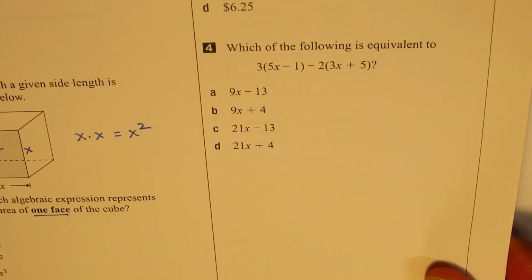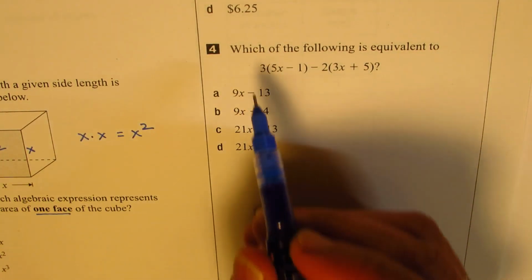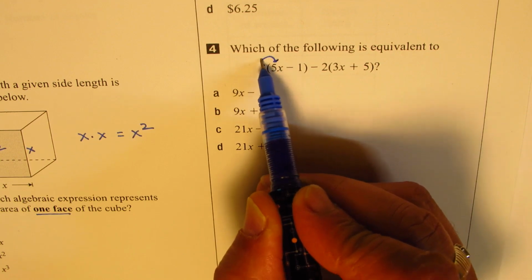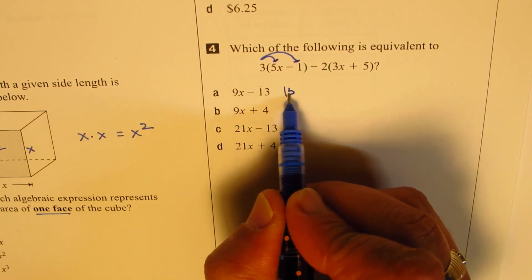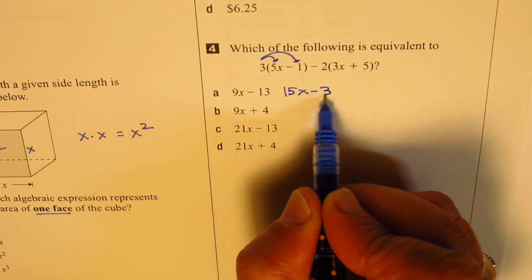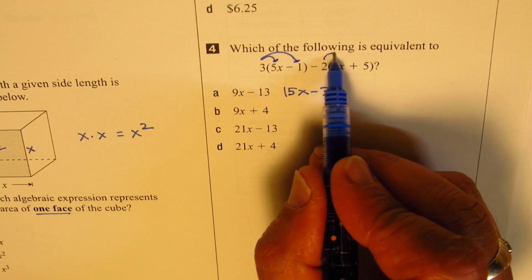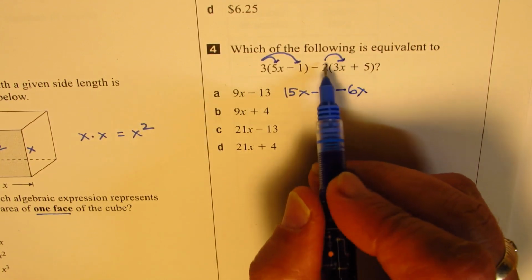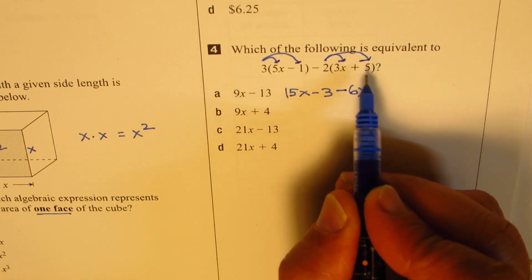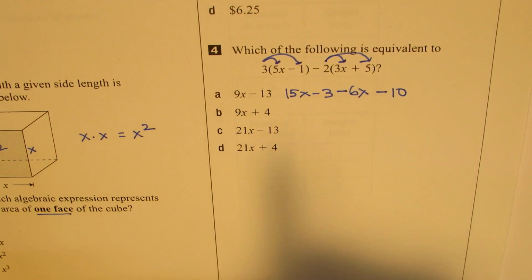Question number 4 is, which of the following is equivalent to this expression? We just need to expand, apply the distributive property. So multiply by 3 both the terms. We get 15x minus 3. And here with minus 2, right? This sign is negative. So when you multiply by minus 2, we get minus 6x, right? And when you multiply minus 2 with 5, you get minus 10. Is that clear? So that is the expression.